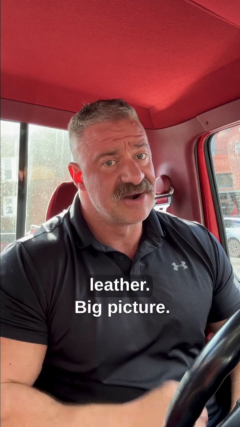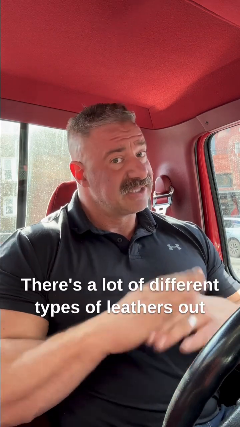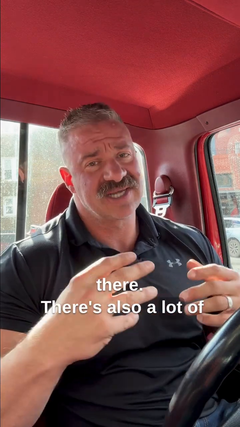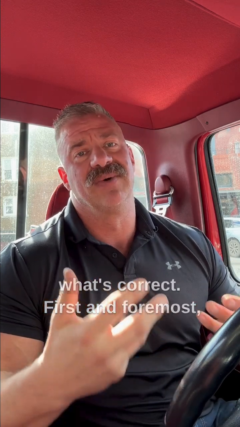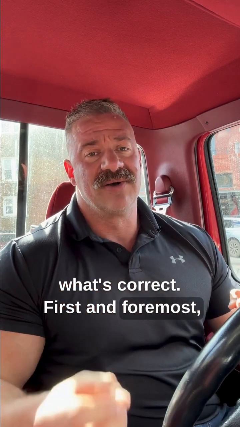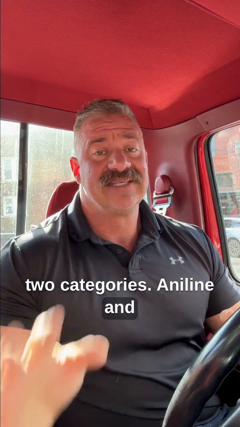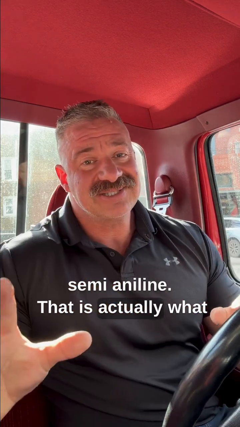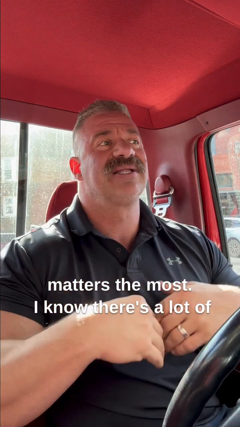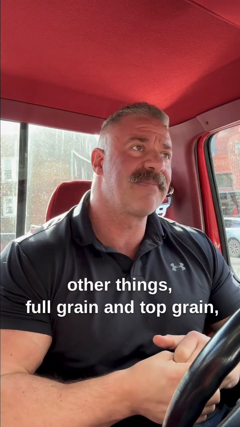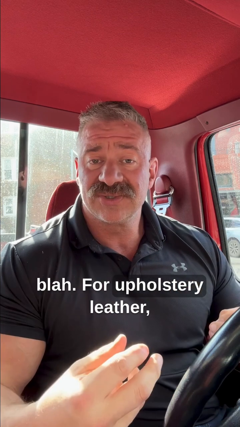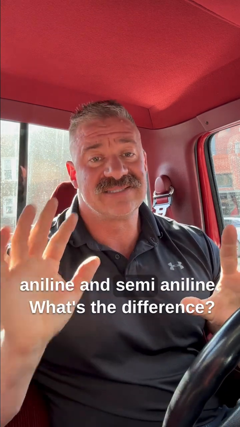So let's talk about leather, big picture. There's a lot of different types of leathers out there. There's also a lot of misinformation about what's appropriate, what's correct. First and foremost, most leathers are going to be divided into one of two categories: aniline and semi-aniline. That is actually what matters the most. I know there's a lot of other things, full grain and top grain, blah, blah, blah. For upholstery leather, aniline and semi-aniline.